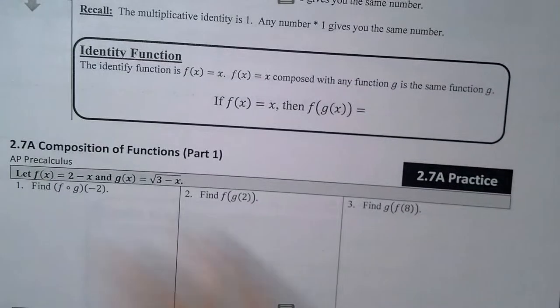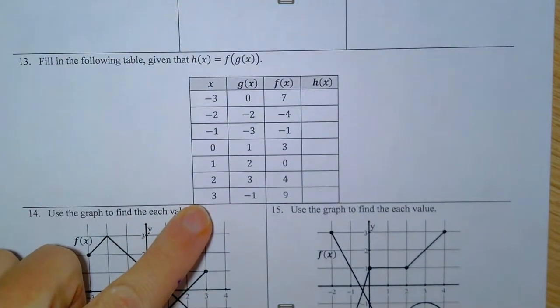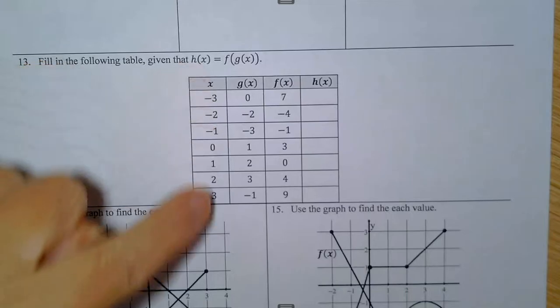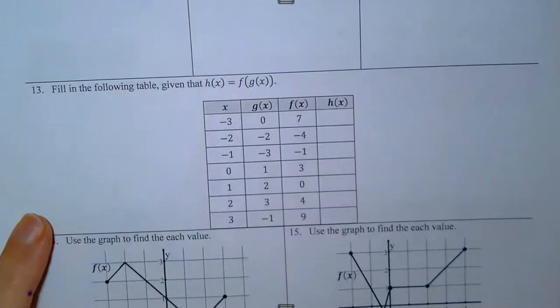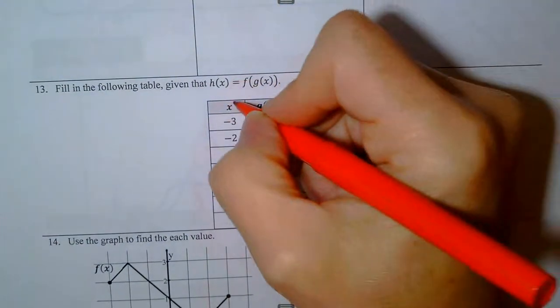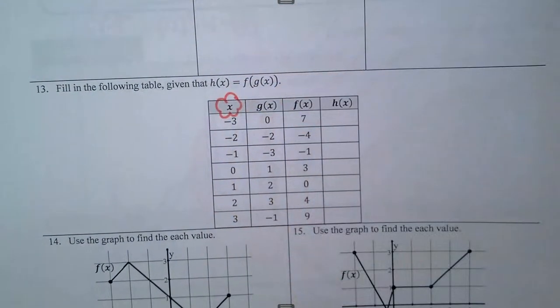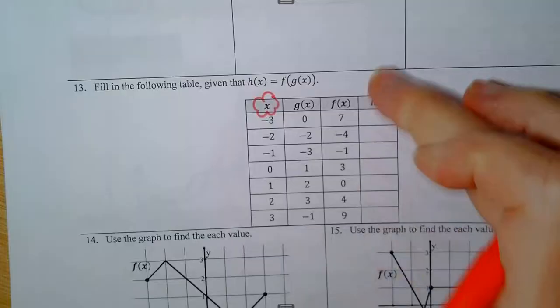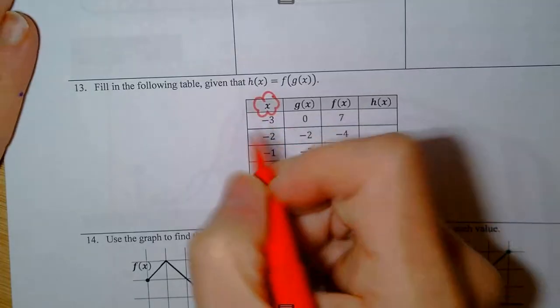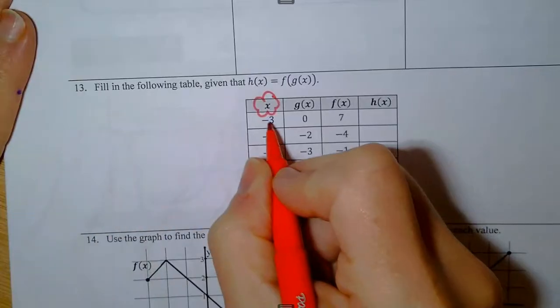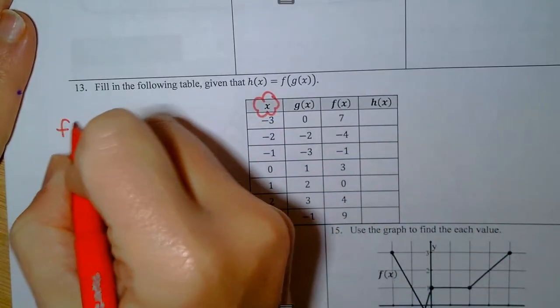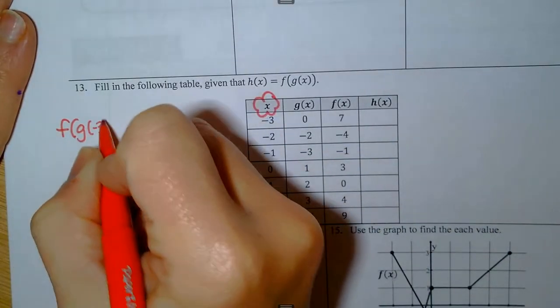So some kids were kind of struggling. I think they were fine with the front, but on this, it gets a little bit tricky. But remember, I'm going to just show you real quick on number 13. You really want to focus on these x values. So they want you to fill in this whole table. So if you start here, okay, this is just going to be f of g of negative 3.